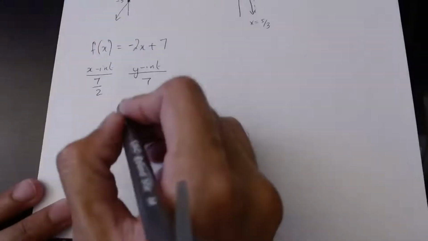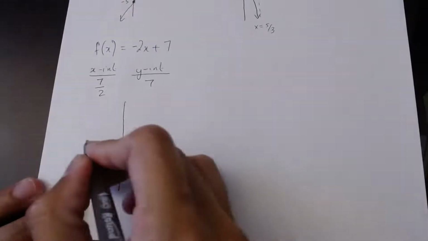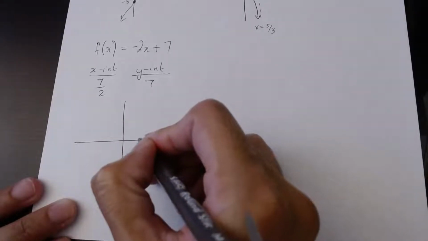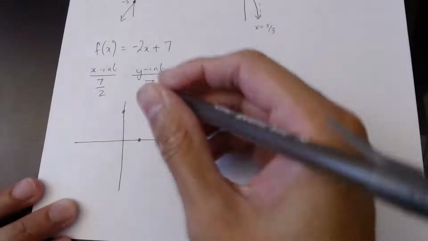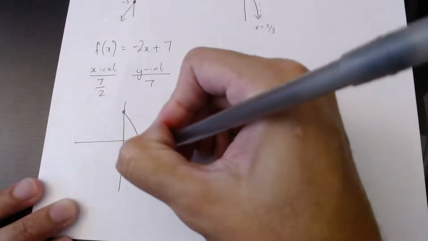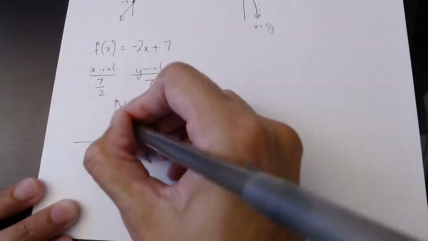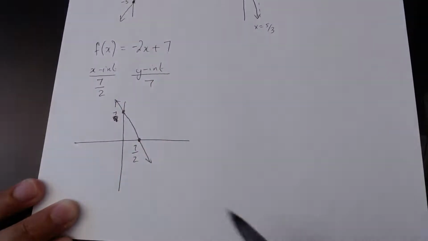I'm going to sketch it out really quick. That's 7/2, and +7, and a negative slope, so the line's going downwards.